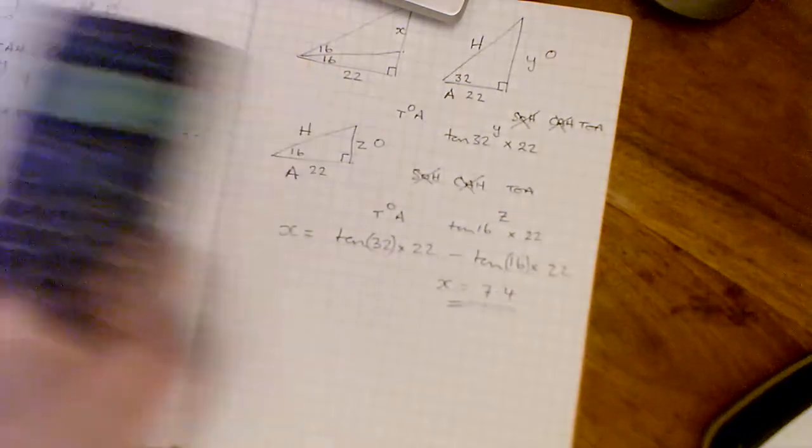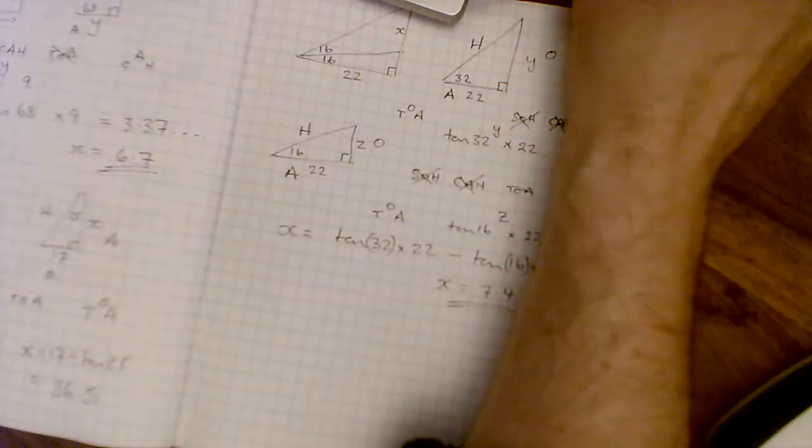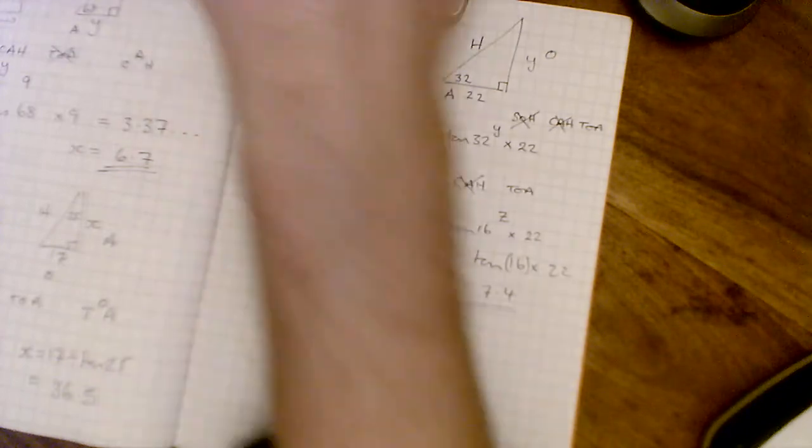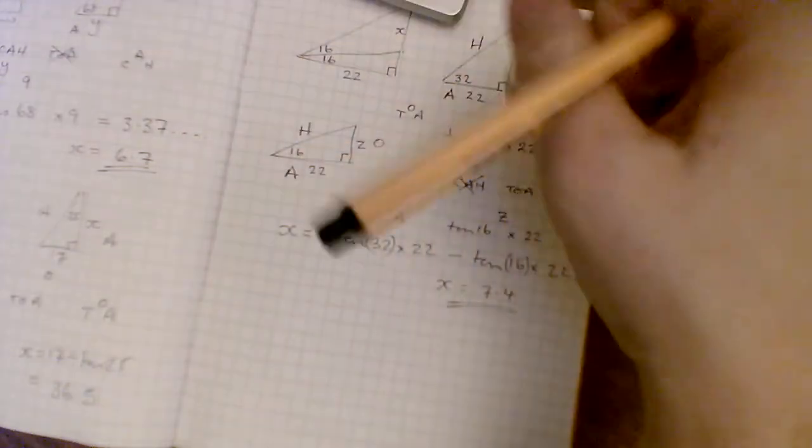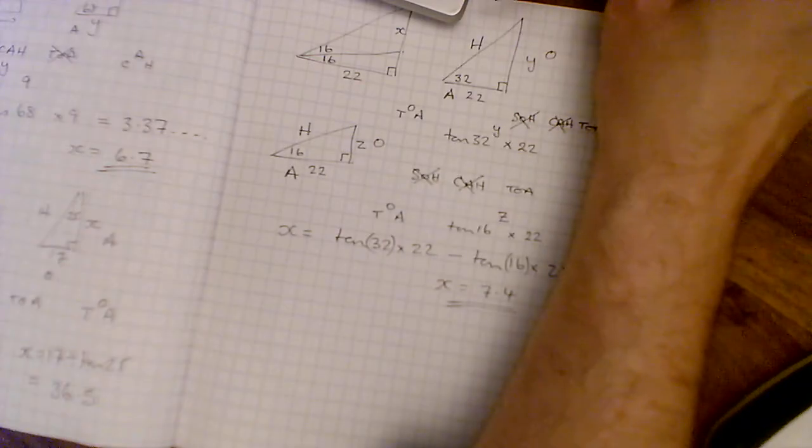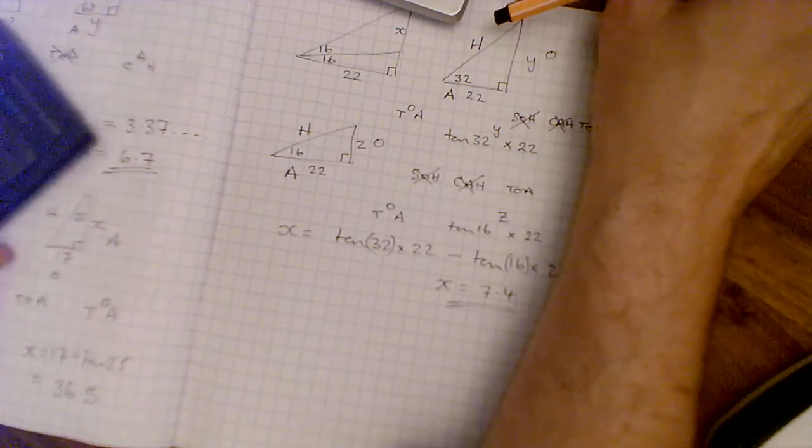Okay, put them in and see how badly I've done. So I've got 6.7, I've got 36.5, and the last one I have is 7.4. Mark it. Oh, got them right. Okay, that's it.